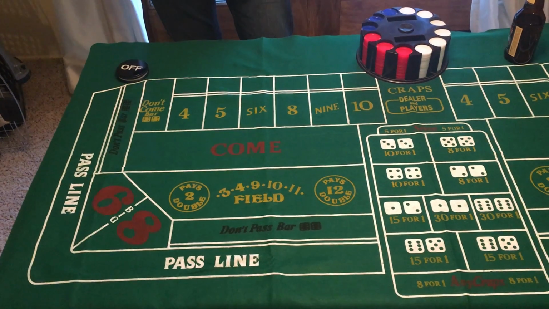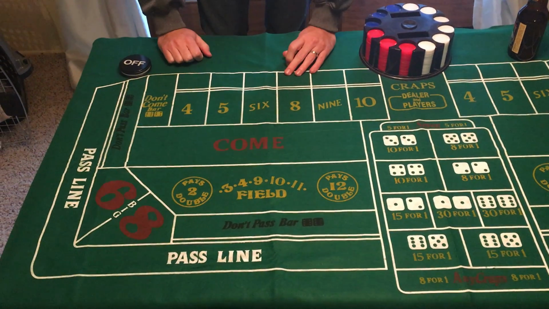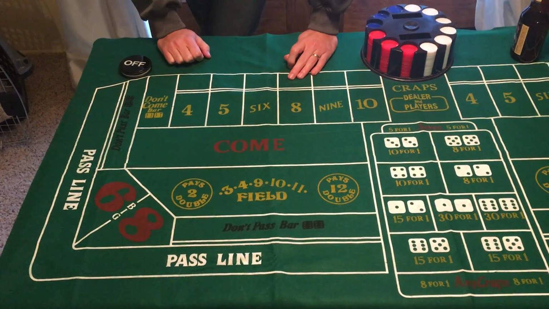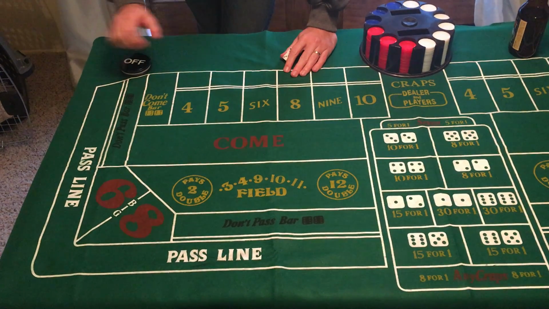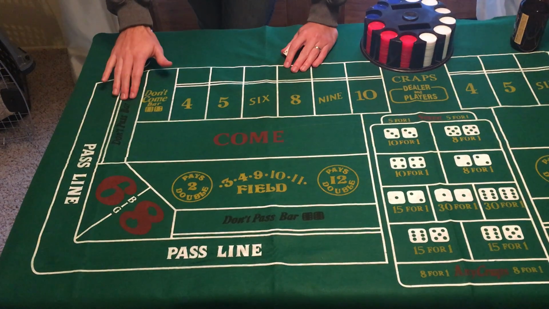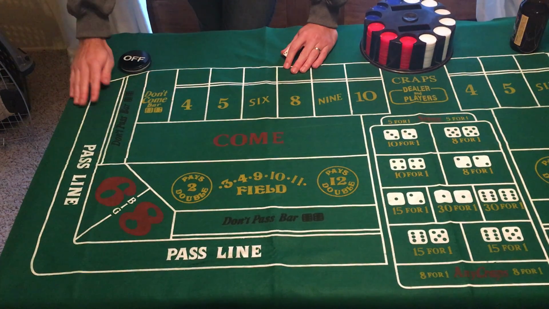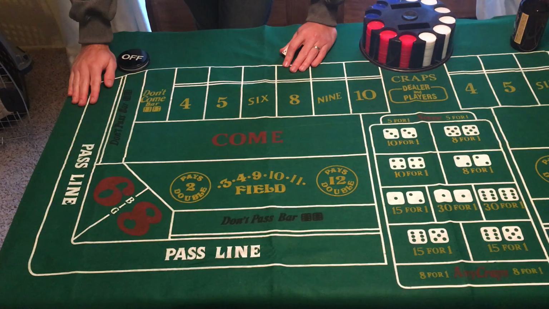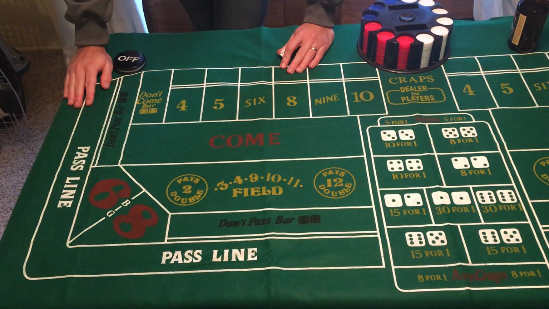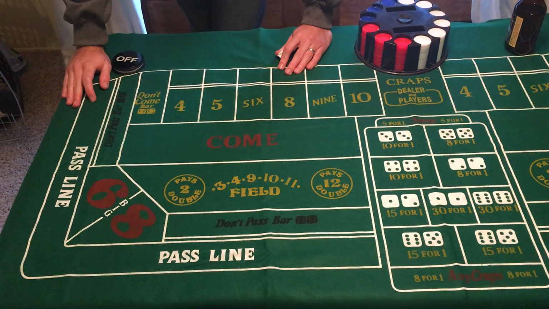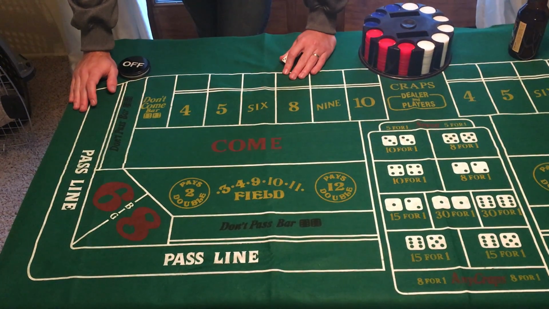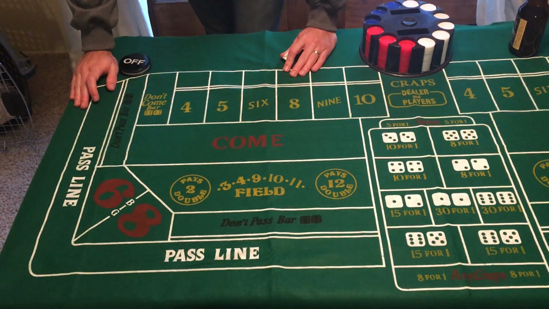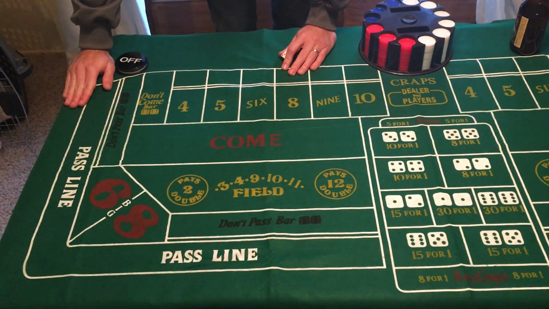So for starters, I'm going to do a rundown of what all is going on here on the board. People usually bet on one or two things when they first walk up to the table. One being the pass line, the other being the don't pass. The pass line, for starters, the very first roll, there's a couple outcomes that can happen. If you roll a 2, 3, or 12, you're going to lose your bet. If you roll a 7 or 11, you will get paid. These odds pay even money.